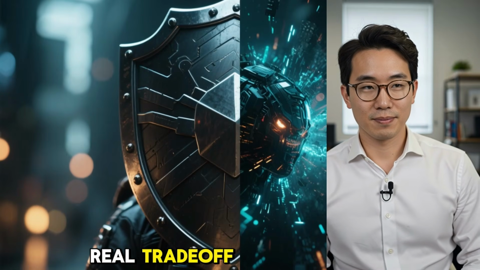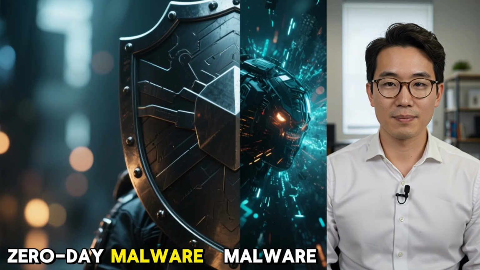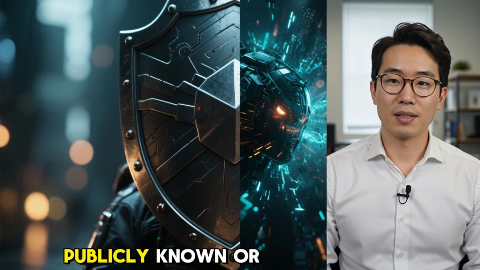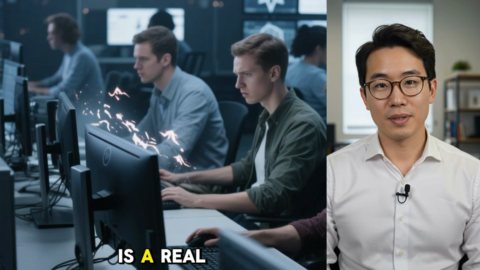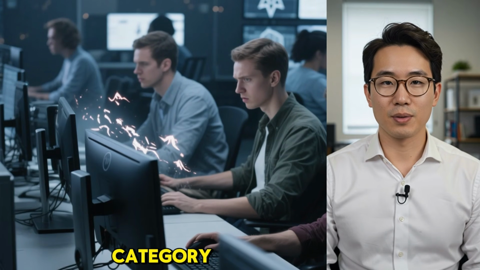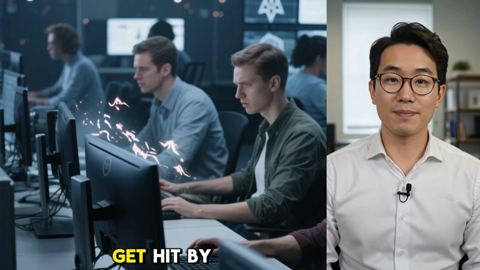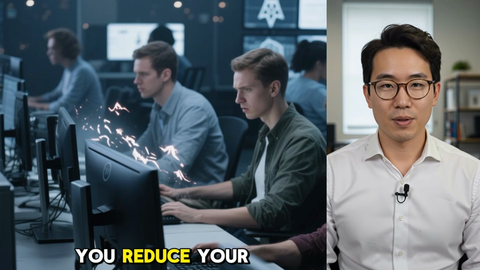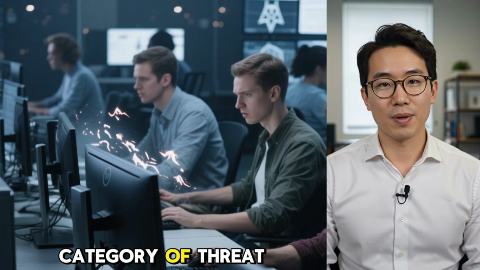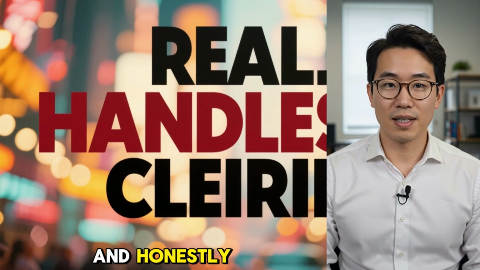That is a real trade-off. It is not a hypothetical risk. Zero-day malware, malware that exploits vulnerabilities before they are publicly known or patched, is a real category of threat that real people get hit by. If you disable cloud protection, you reduce your protection against this category of threat. That needs to be said clearly and honestly.